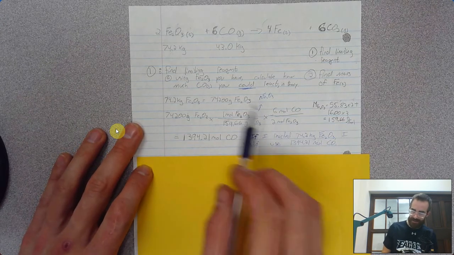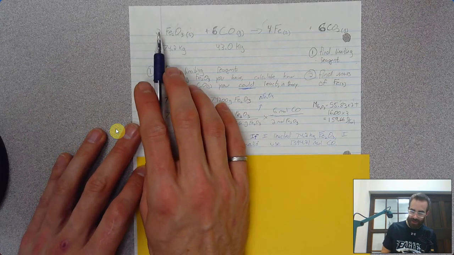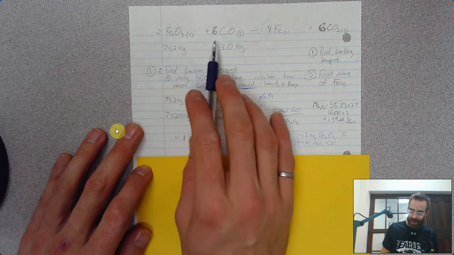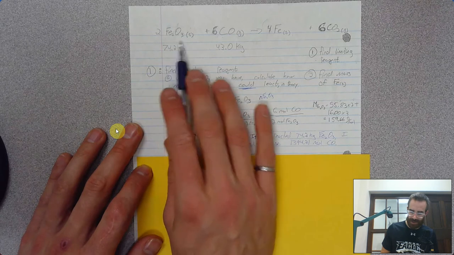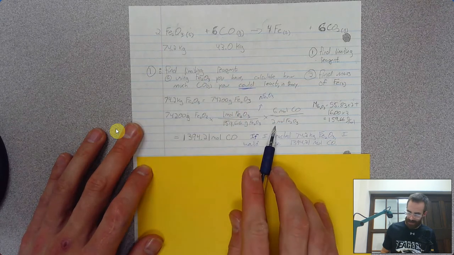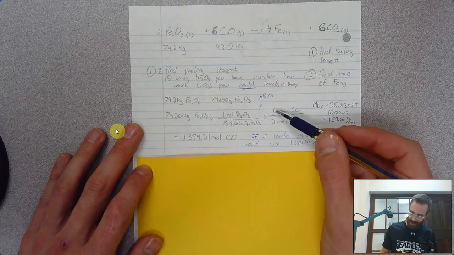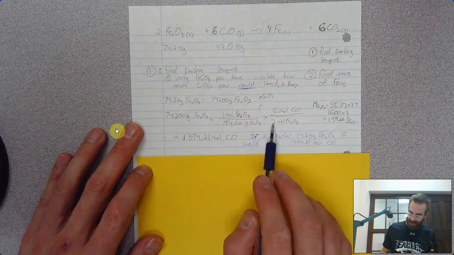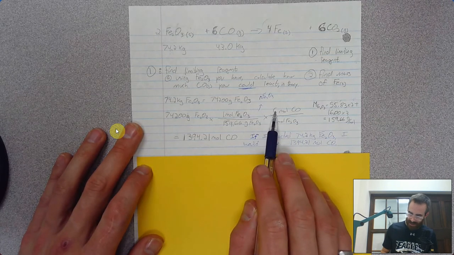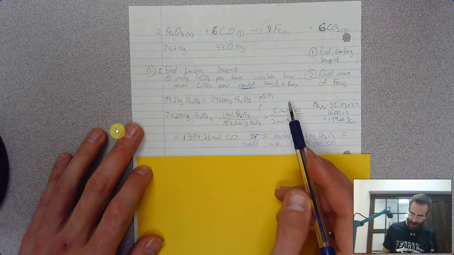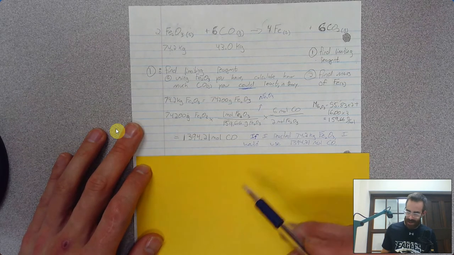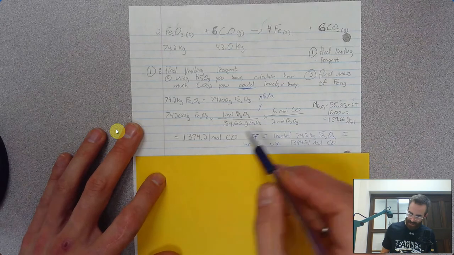If I have, from my chemical equation, 2 moles of this, I can react with 6 moles of this, or it's a 1-to-3 ratio, 2-to-6 to do it properly, right? So now that's what this step is here. So this is saying if I've got 2 moles of this, I'm reacting with 6 of that. So I'm converting now from my number of moles of iron 3 oxide to moles of carbon monoxide it could react with.